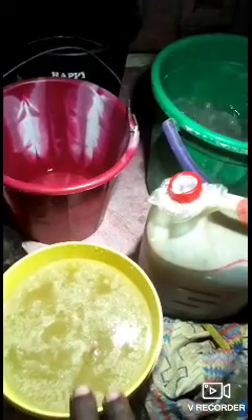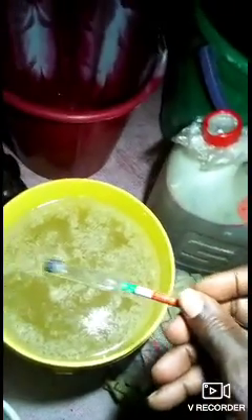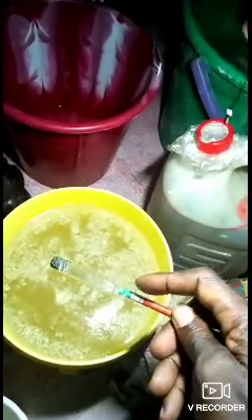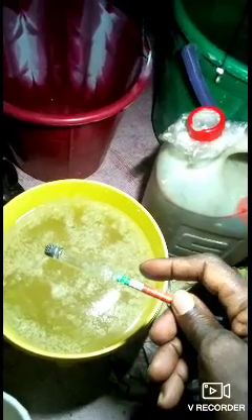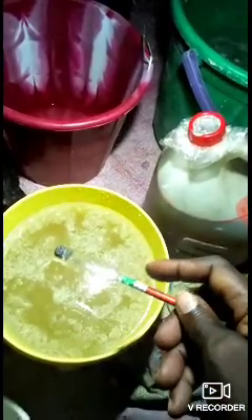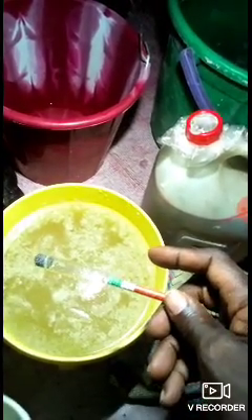If it doesn't reach that level, that's when you add water. But if it is higher than that level, let us say 1,300, that means you need to add a small quantity of water. But if it is around 1,250, that's when you add caustic soda so that the density will be 1275.